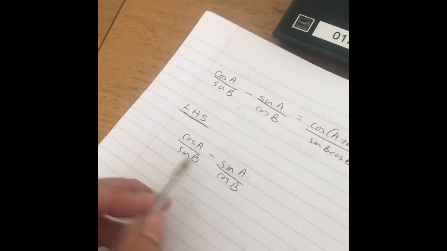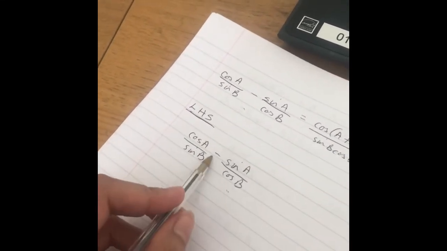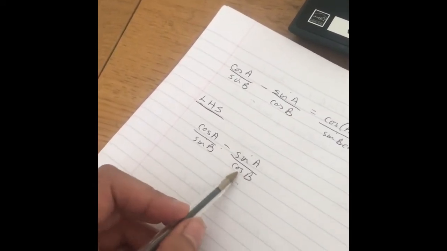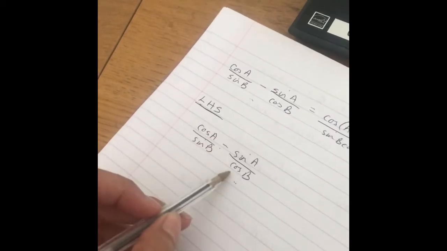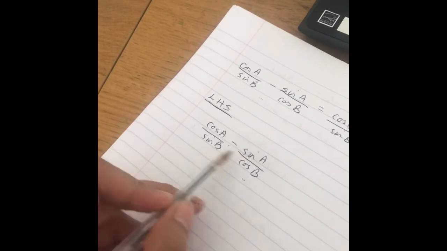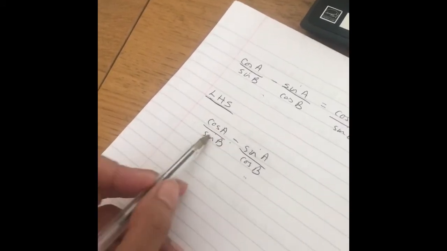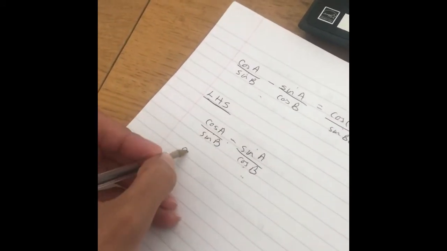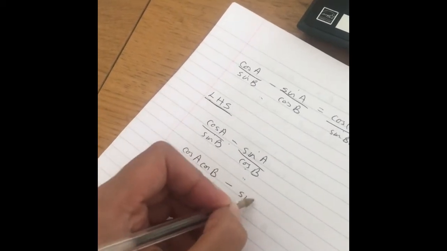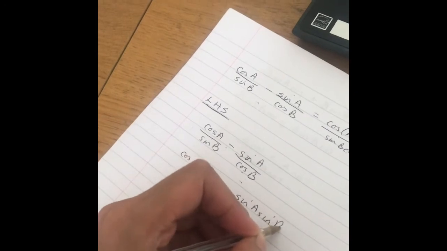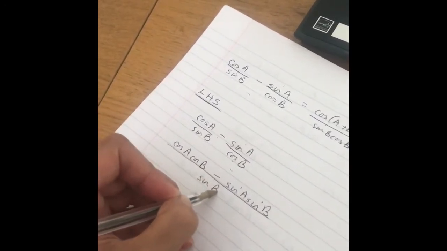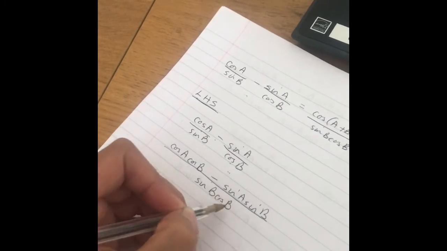And I've got two fractions. And I'm subtracting them, but I can only subtract if the denominators are the same. So I'm going to make the denominators the same by timesing this fraction by that denominator and timesing the second fraction by the first denominator. So if I do that, what you guys call cross multiply, cos A cos B on the top minus sine A sine B over there. And on the bottom, my common denominator is sine B cos B.